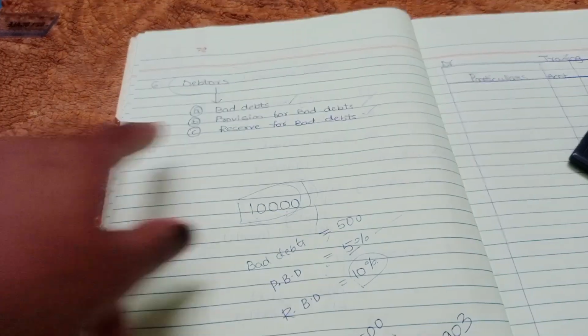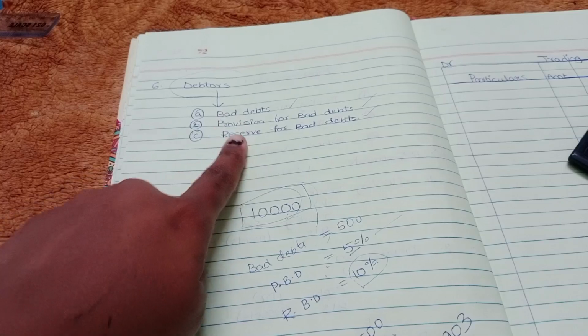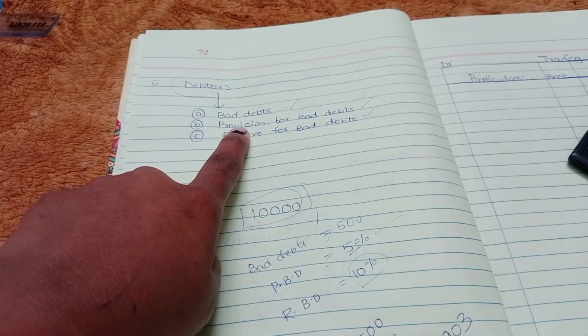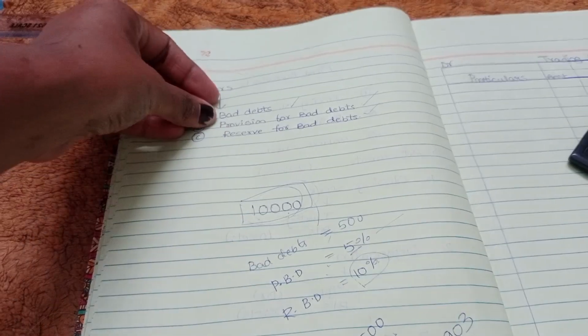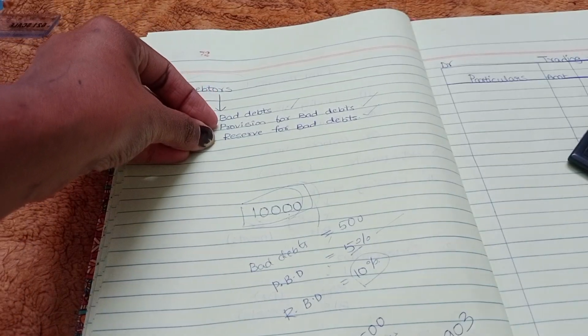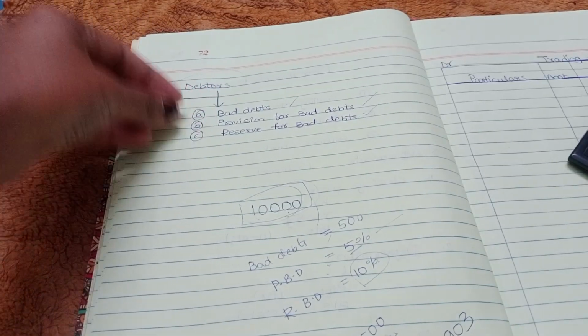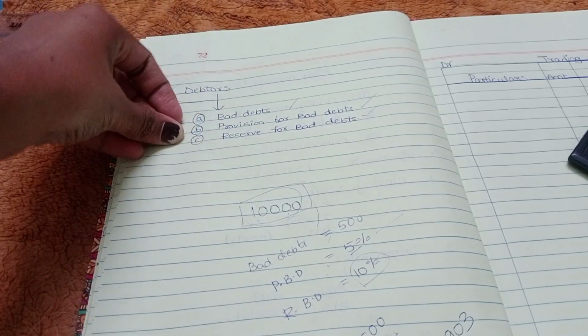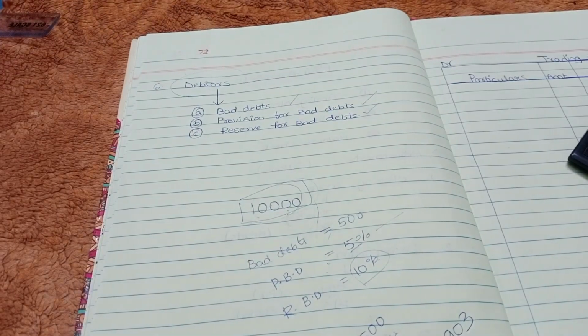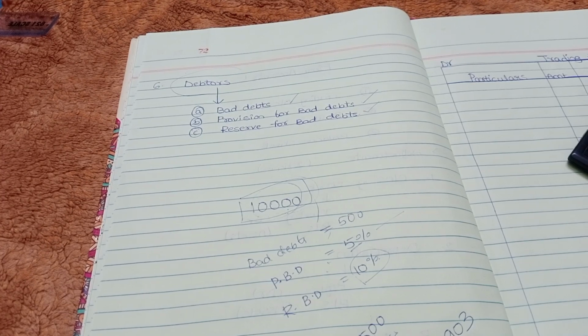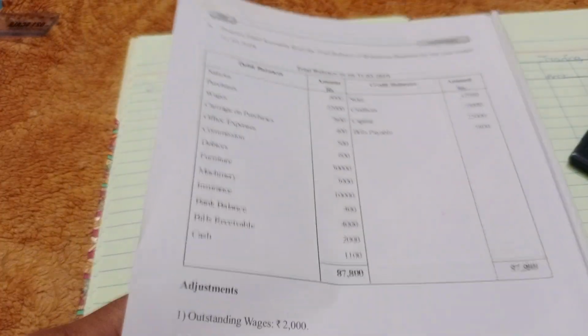Just remember that bad debts is the first son, provision for bad debts is the second son, and reserve for bad debts is the third son. After taking the first son's amount, you need to give the amount to the second son. After taking the first and second son, you need to give the remaining balance to the third son, that is reserve for bad debts. So this is the adjustment entry, students. We will look into a question which will be helpful to you all.